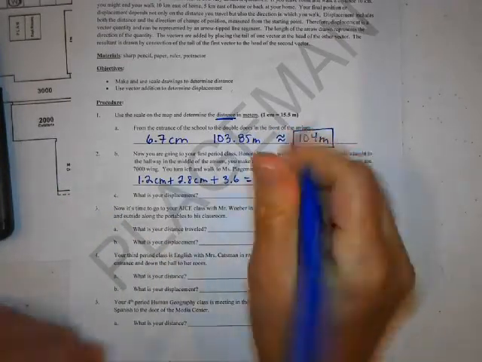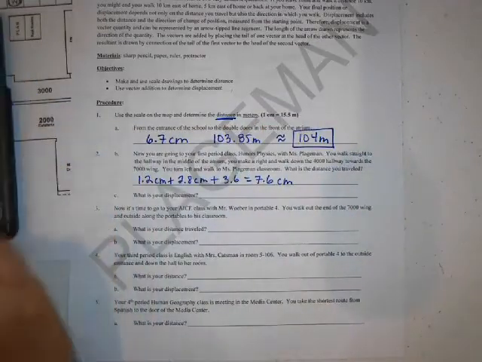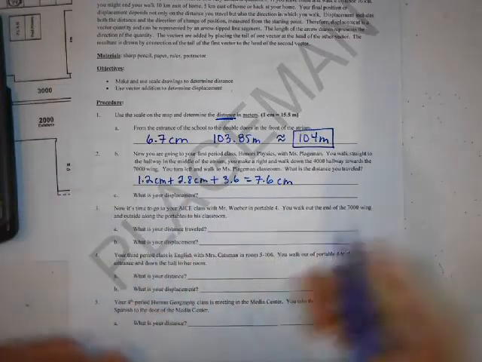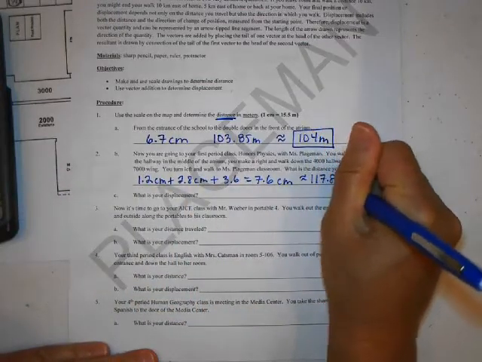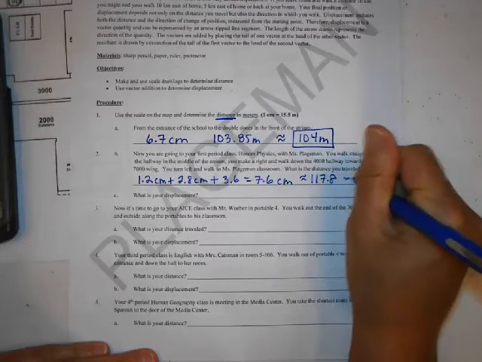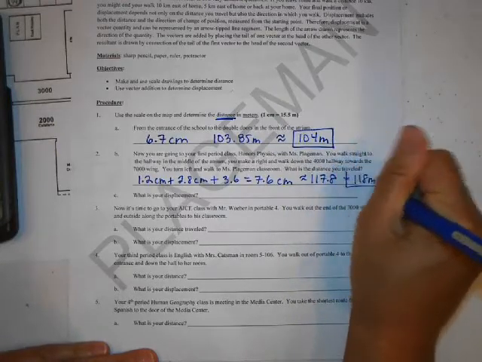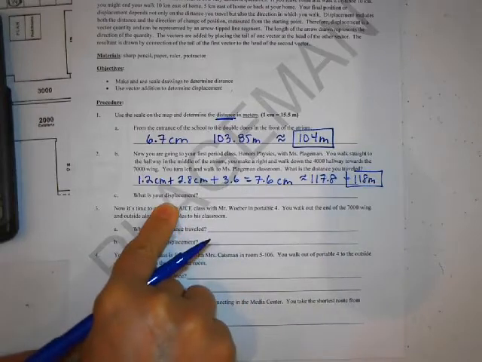But now I'm going to convert it. So 7.6 times 15.5 is about 117.8, which we'll just say is 118 meters. So that's my distance. Then it says, what's my displacement?